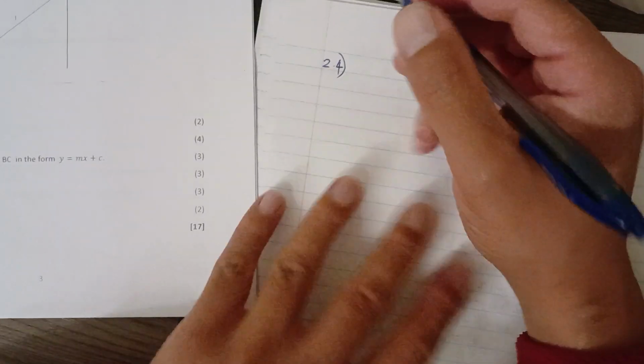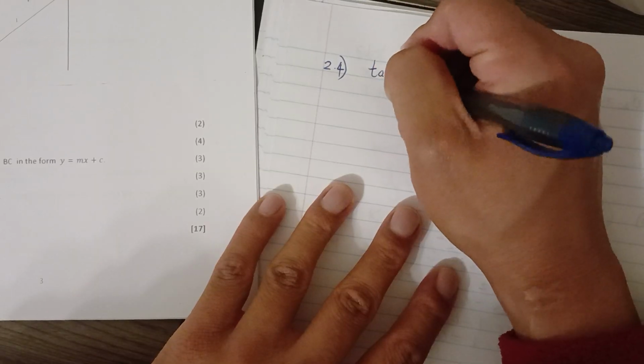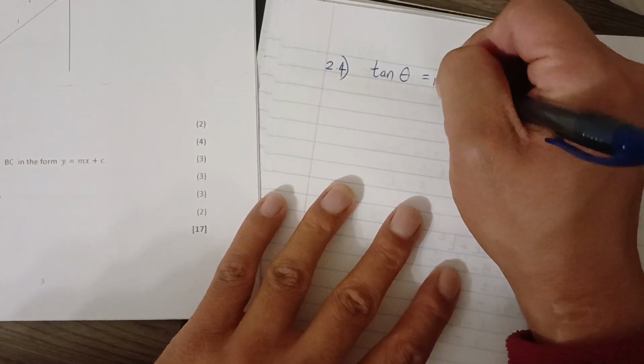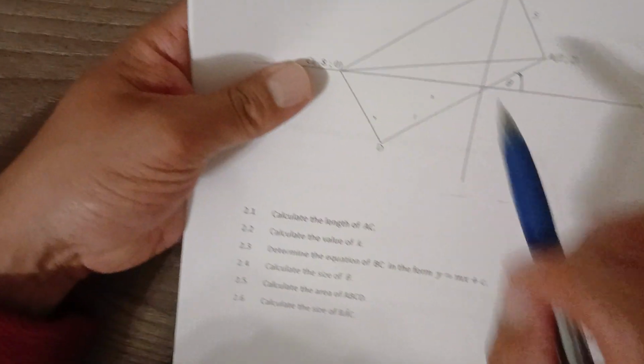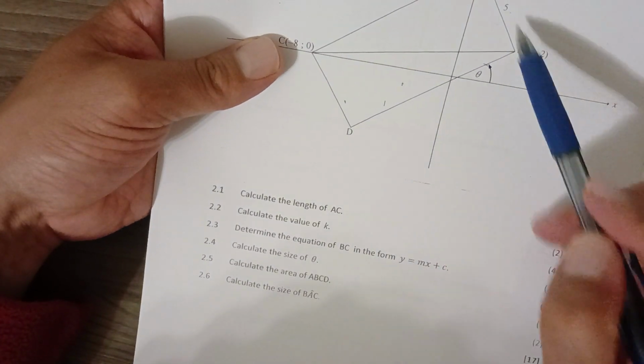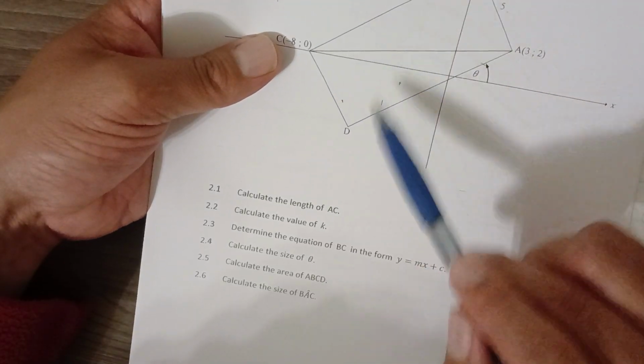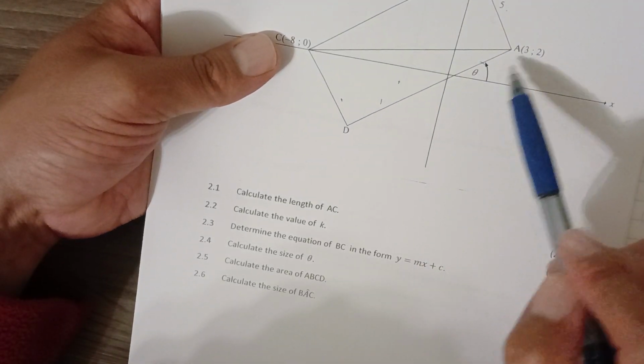The formula to determine the angle of inclination is tan theta is equal to m, the gradient. Now this is a rectangle, so the opposite lines are parallel to each other.